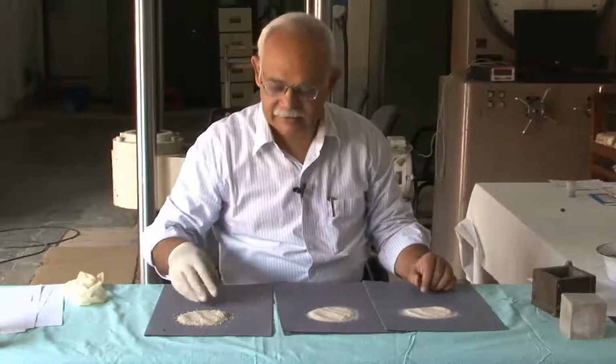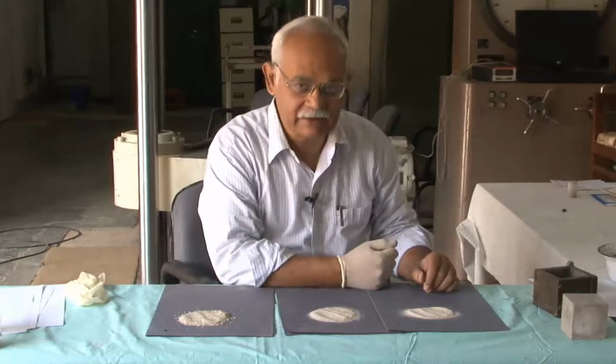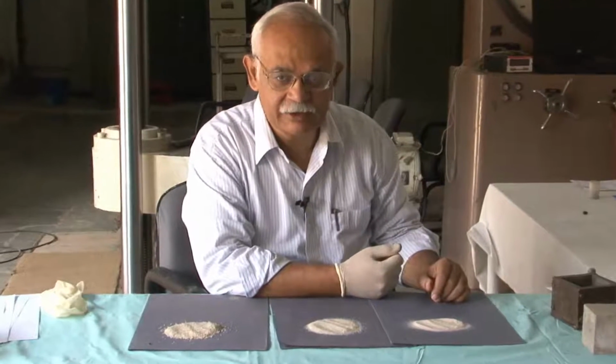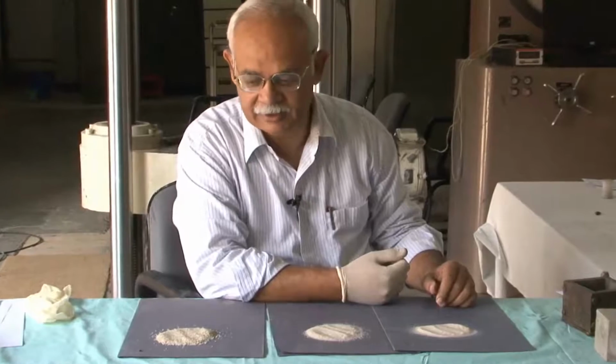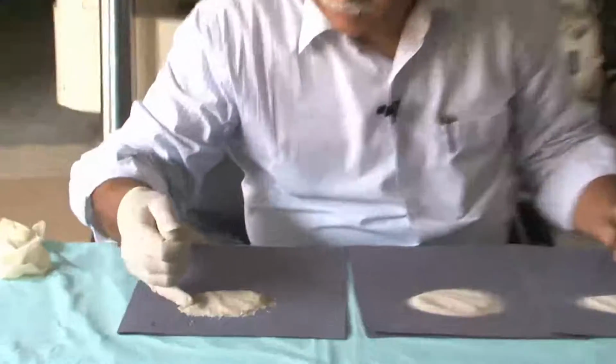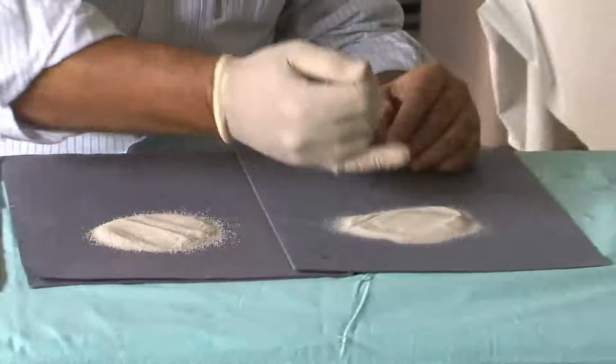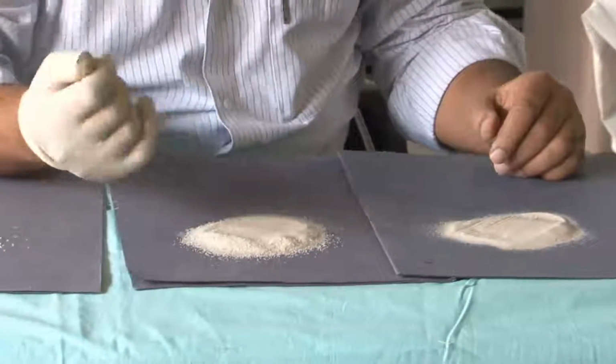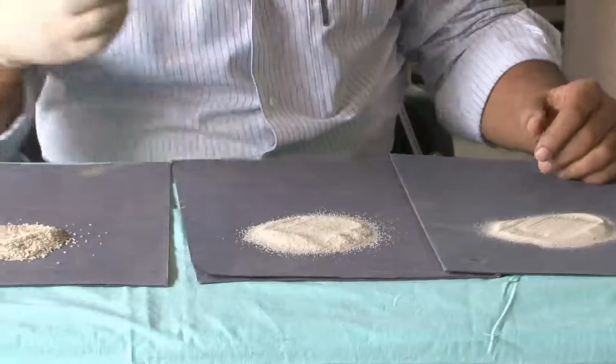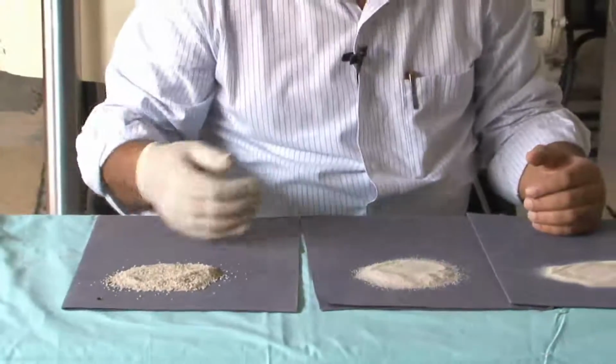This here is a set of 3 sands which are used in the determination of the strength of cement. This sand here, if you notice, is the coarsest, and this here is the finest, and this is an intermediate sand. We mix a part of all these sands.